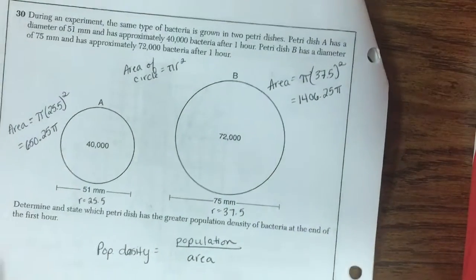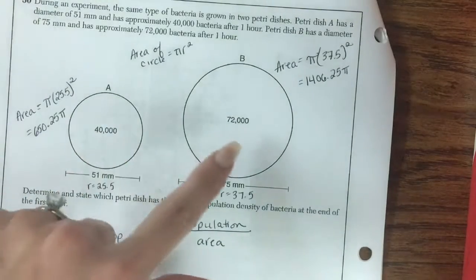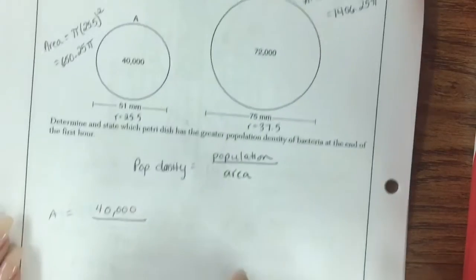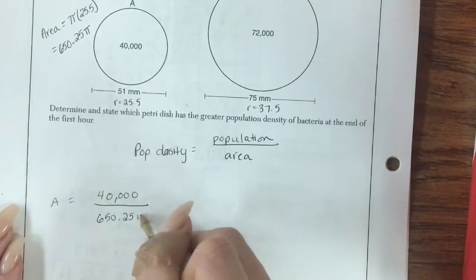Cool. So now that I've got my actual areas, I'm just going to divide the population of bacteria by the area that they're living in. So for the first one, it's going to be 40,000 divided by 650.25 pi.